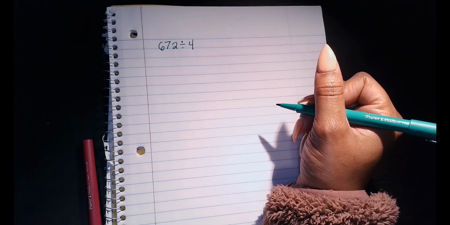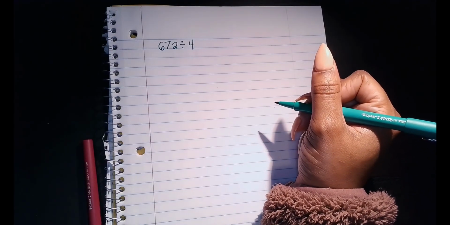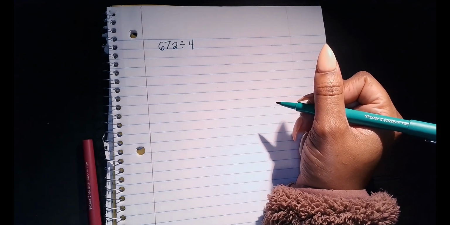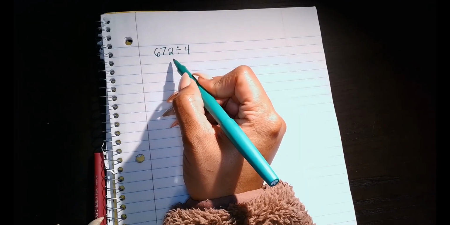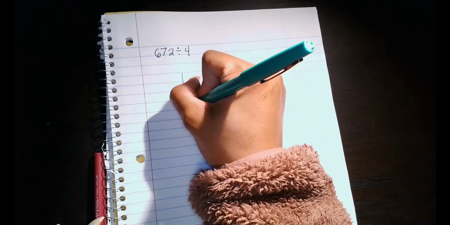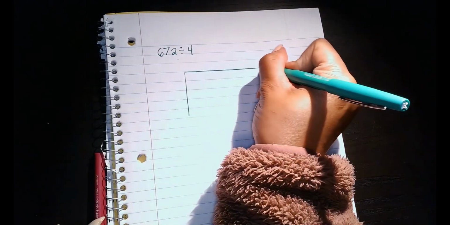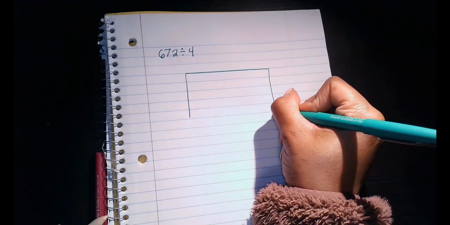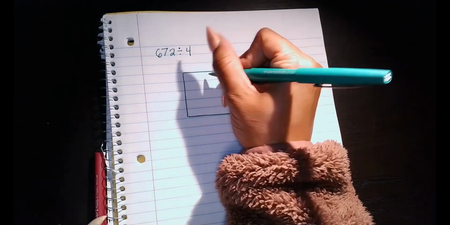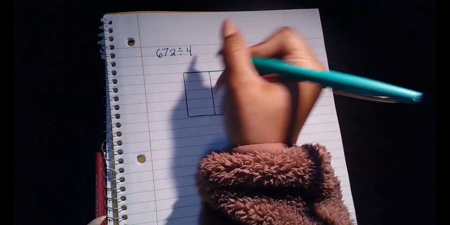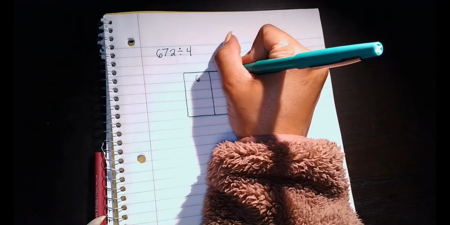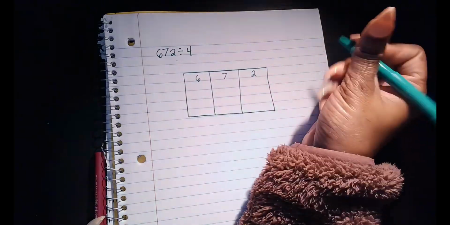When I am creating the box method, I look at the dividend and see how many boxes I need before I start. So since there are 3 digits in my dividend, I am going to create 3 boxes. And in each box, I am going to write a digit: 6, 7, 2.